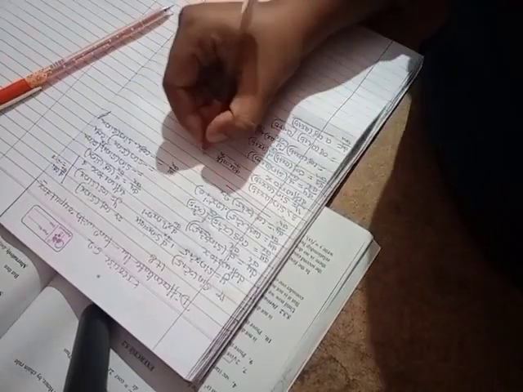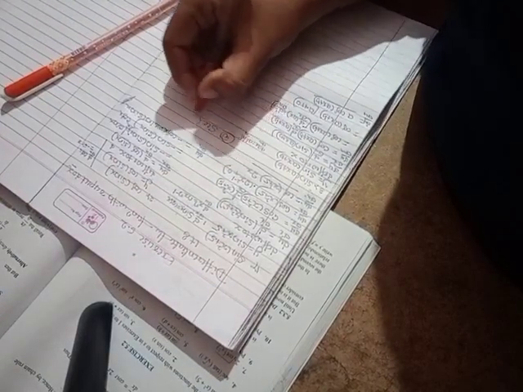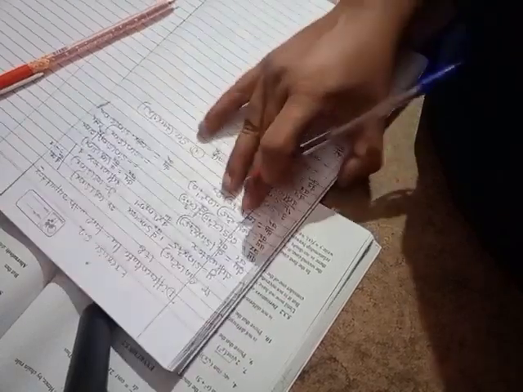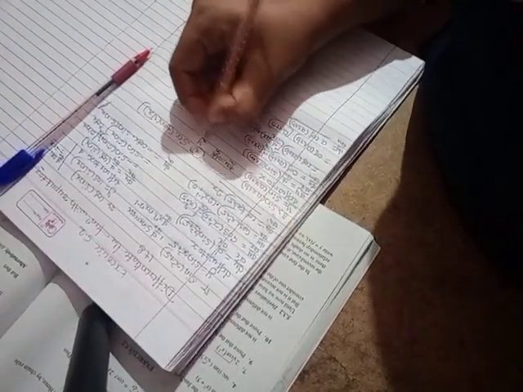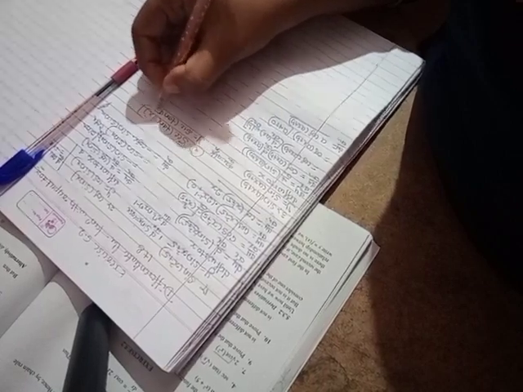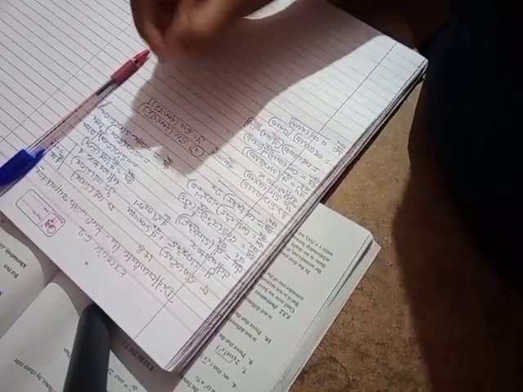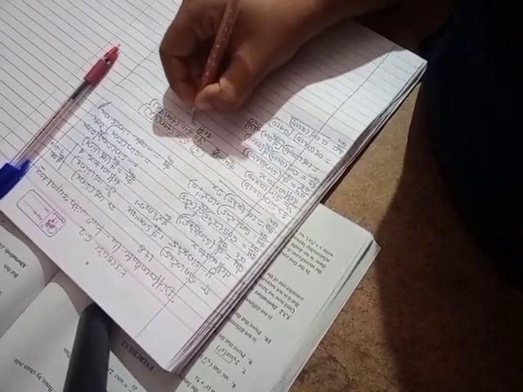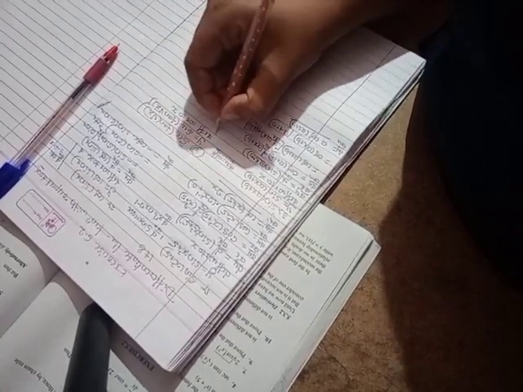So the third question is done. The fourth question is sec of tan of root x. So y is equal to sec of tan of root x.